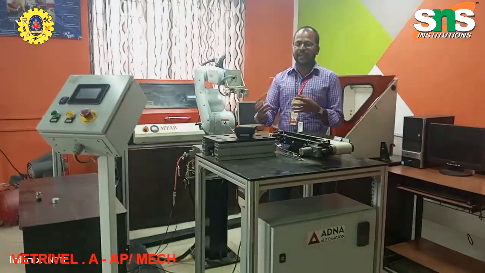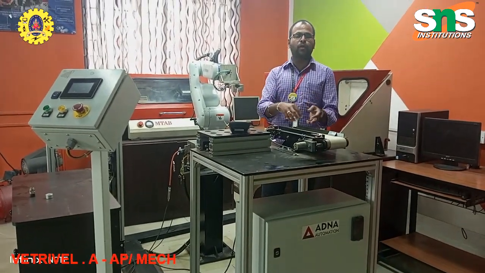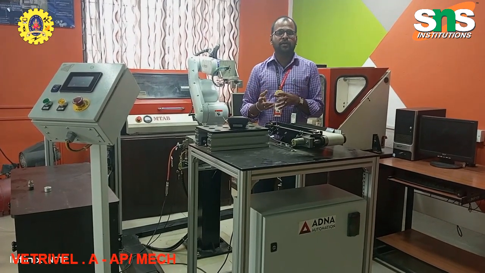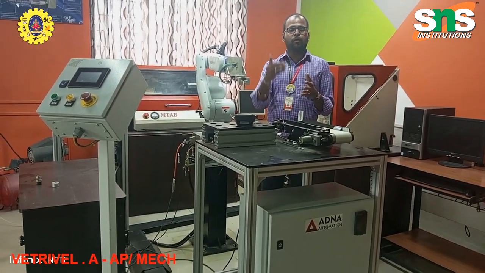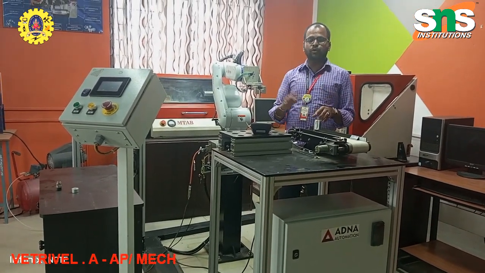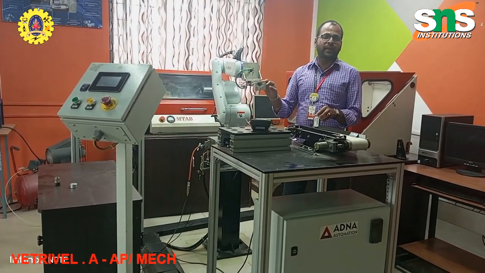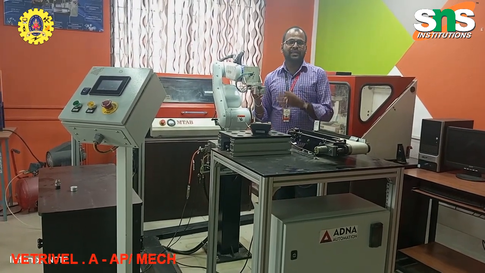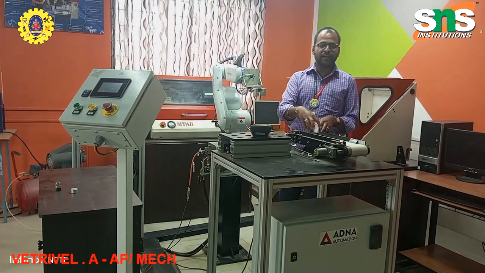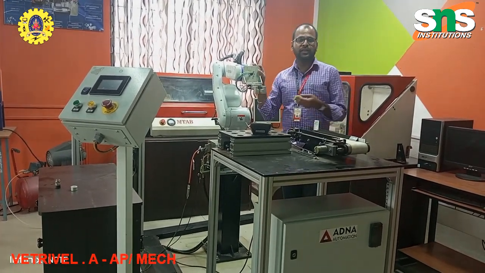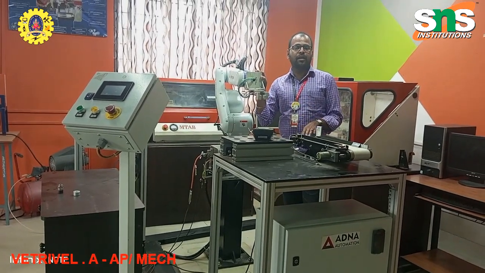The human takes the material and keeps loading and unloading, so the process takes much more time, and the production rate and efficiency are reduced. To overcome that, the robot is implemented. We simply say arms that can move materials from one place to another. For that purpose we are using robotics in our laboratories.